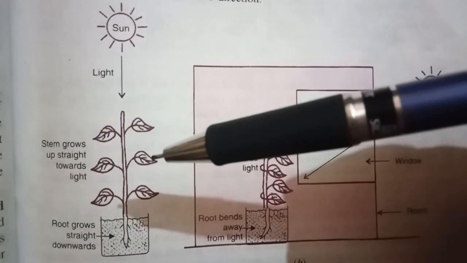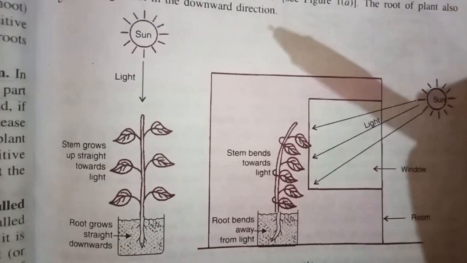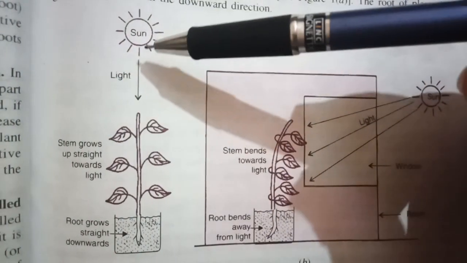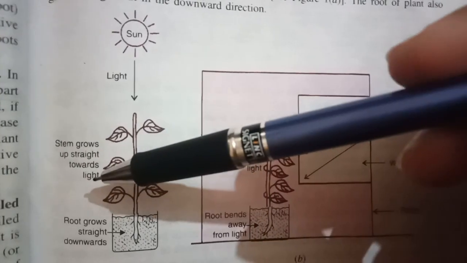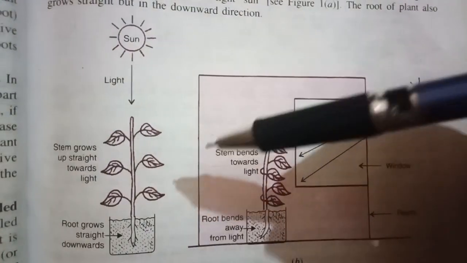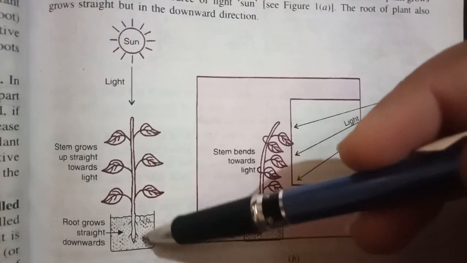Here you can see that when the sunlight comes from above, the stem grows up straight towards the light, and the root grows straight downward.